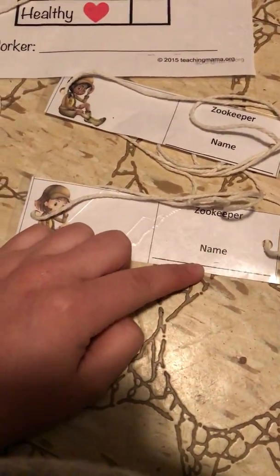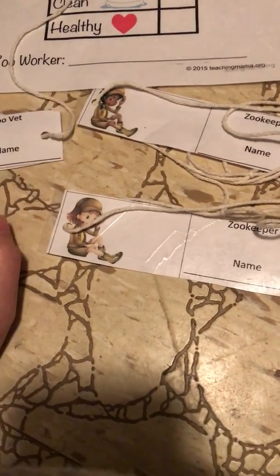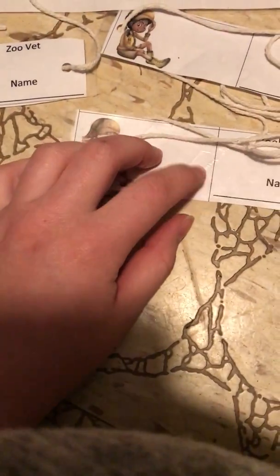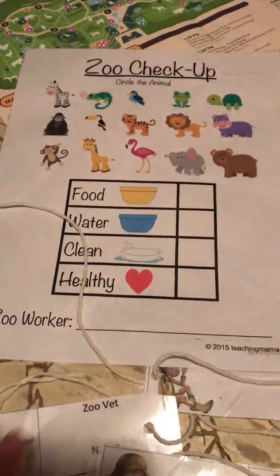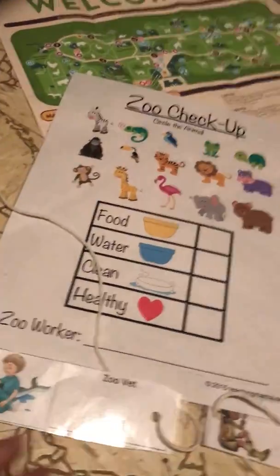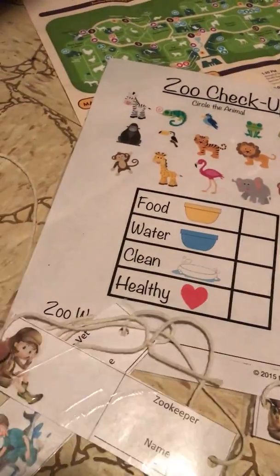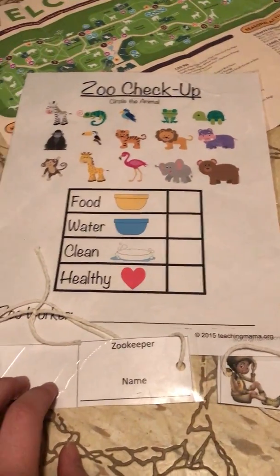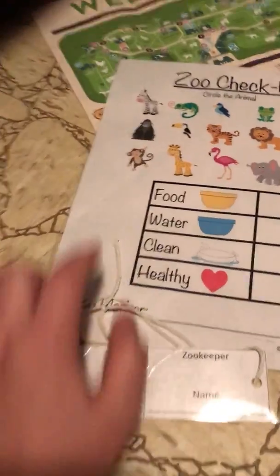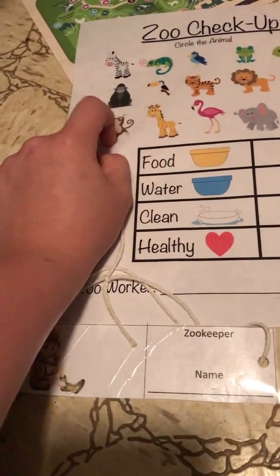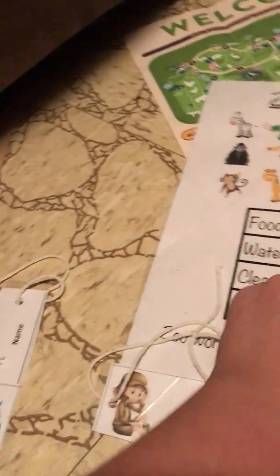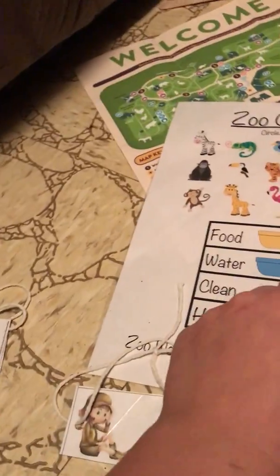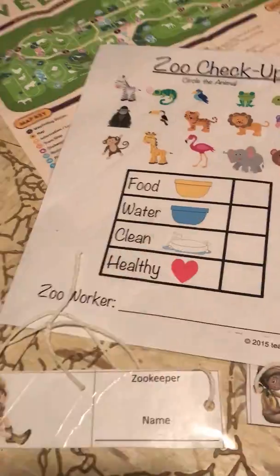This is all contact paper over so that they could write on it with marker, Expo marker. I'm not very good with contact paper, but you know, it's fine. So they would get the zoo checkup, say if they were the zookeeper or the vet even. I guess this is more of the zookeeper. And so they would circle whichever animal they were looking at. Like one of my kids said she had a stuffed monkey she wanted to bring. So then they could get the Expo marker, circle the monkey, and check, oh okay, I gave you food and water and I cleaned you and you're healthy.